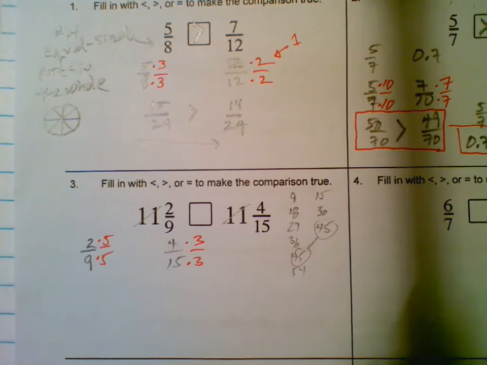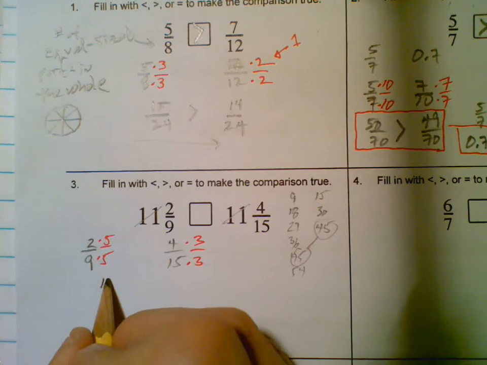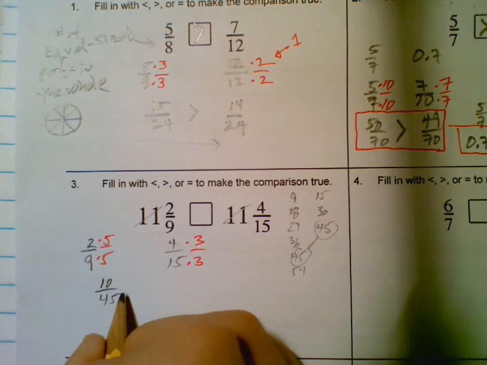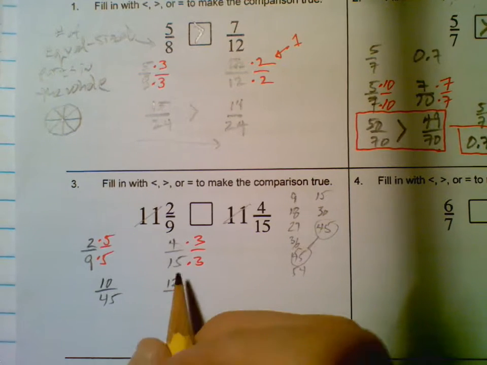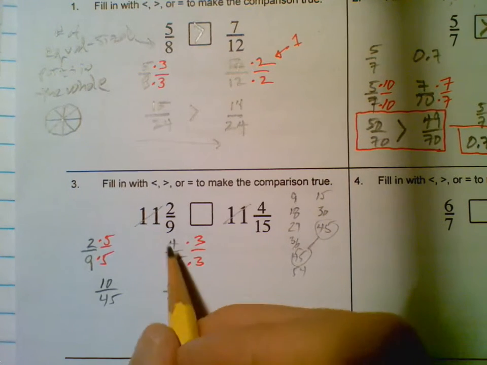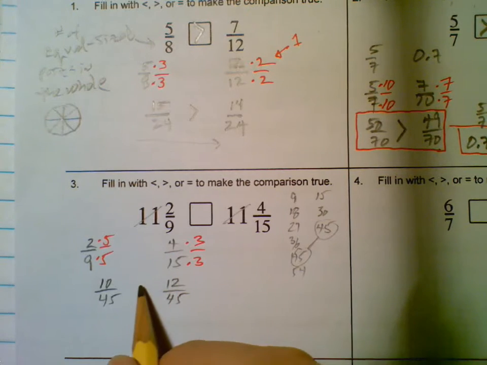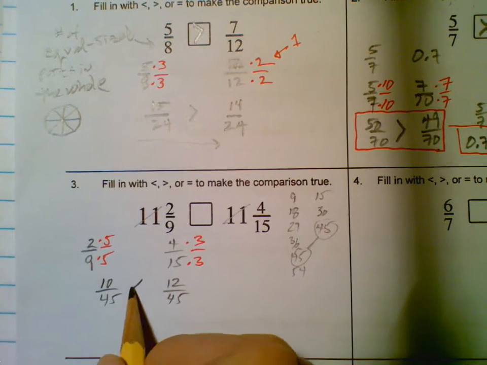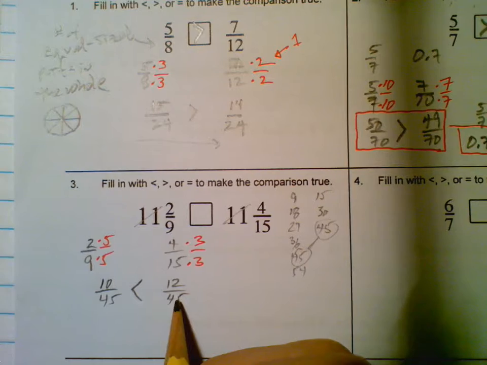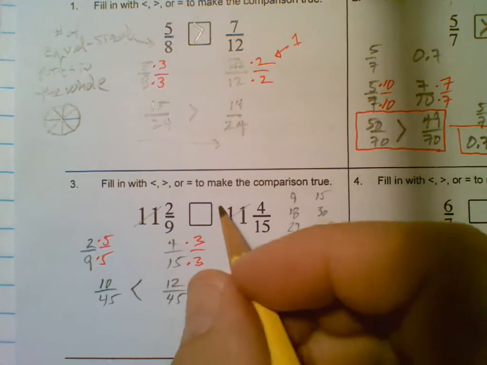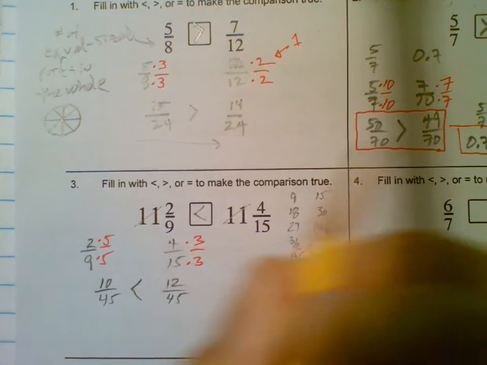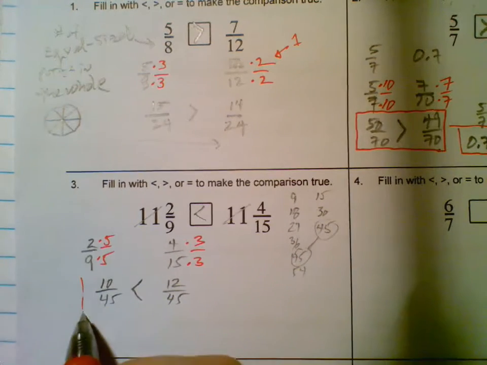When I do that, I get 10 45ths for 2/9, and I get 12 45ths for 4/15. And I can see now that 10 45ths is less than 12 45ths. Or the other way to think, 12 45ths is greater than 10 45ths, which means that I need to go like that.